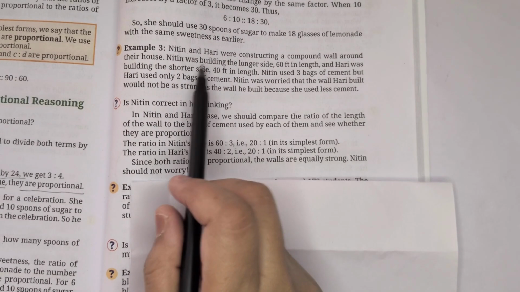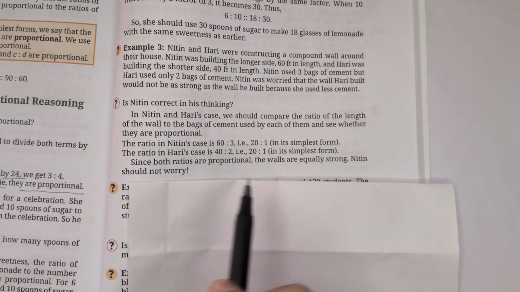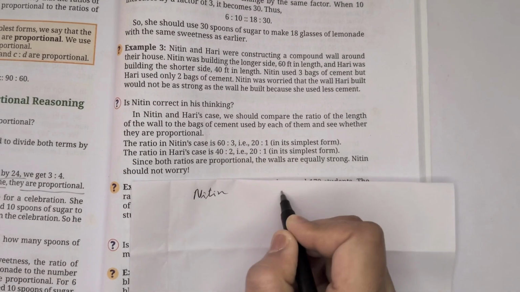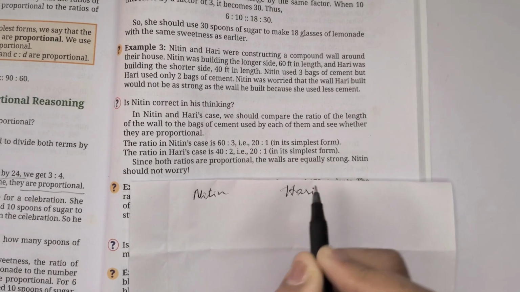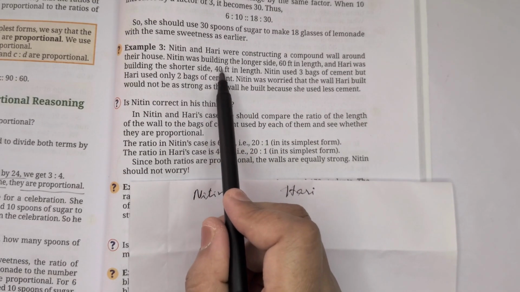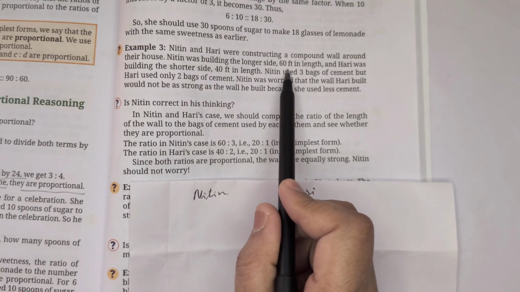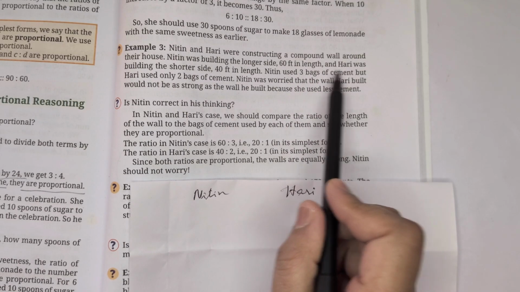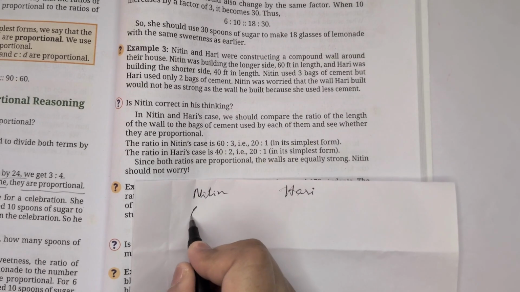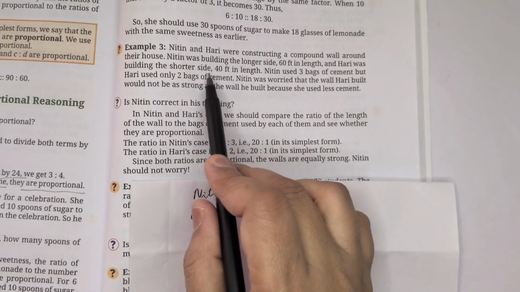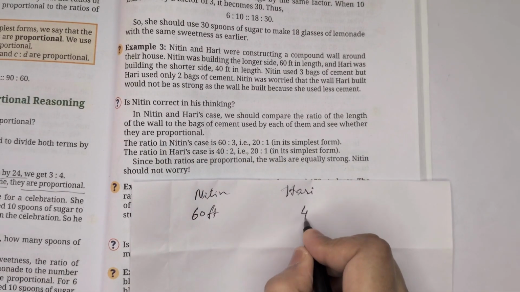Example 3. Nitin and Harry were constructing a compound wall. Two people, Nitin and Harry. Nitin was building the longer side of that wall, 60 feet in length, and Harry was building the shorter side, 40 feet only.